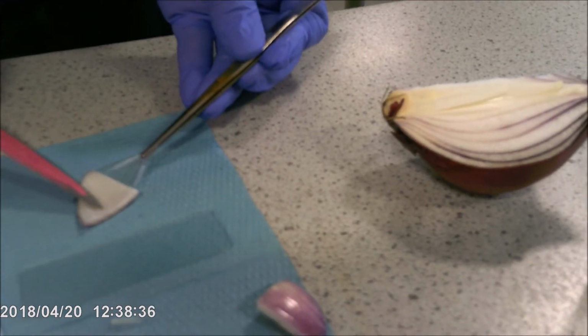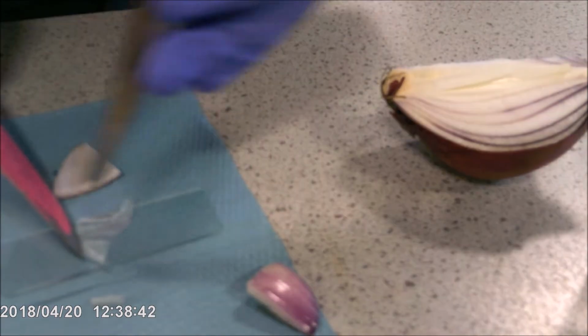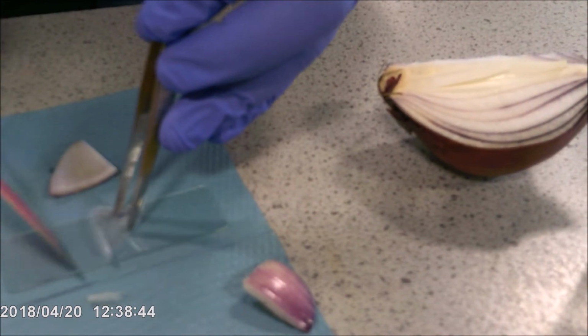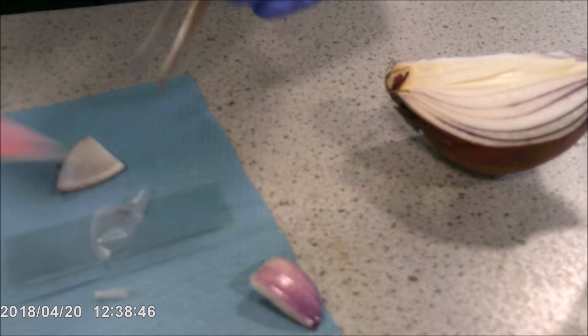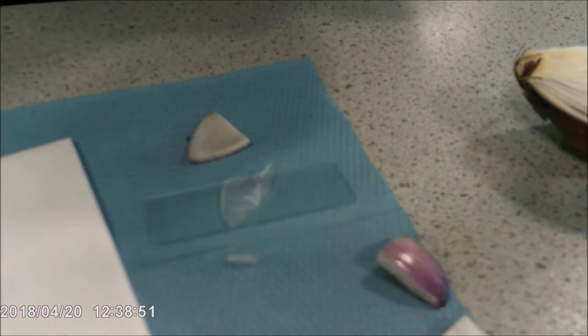That's a nice, large one, but we'll see. Okay. So if this happens to you in class, don't worry too much. It happens to the best of us. It does indeed. So what you need is some iodine stain.